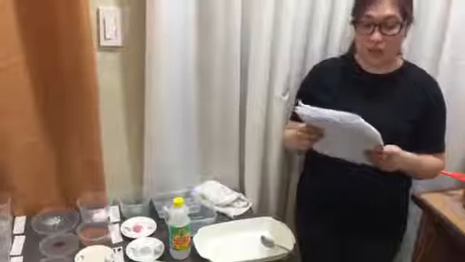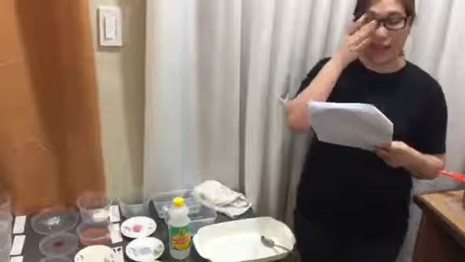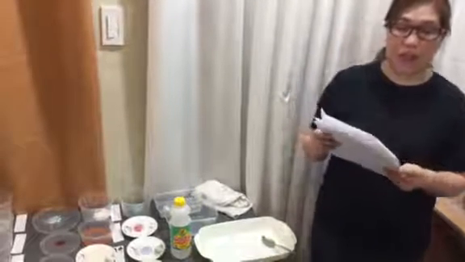Number 3. Question: Which of the reacting ingredients is an acid? A. Baking soda. B. Vinegar. C. Not enough information to identify. D. Both are acids. The answer is letter B, vinegar.